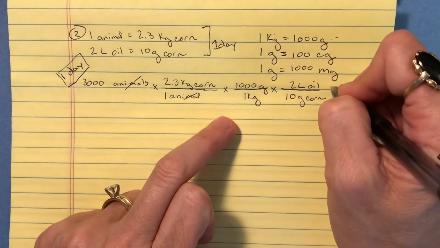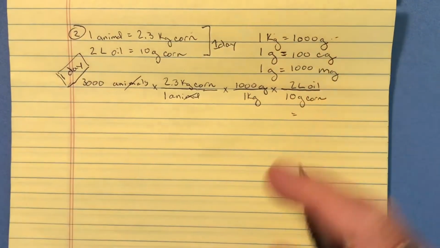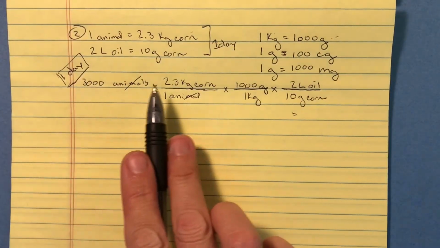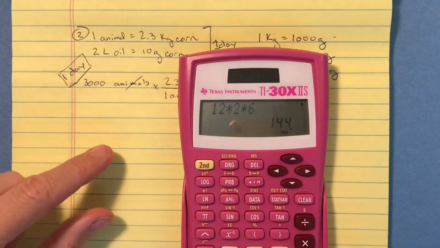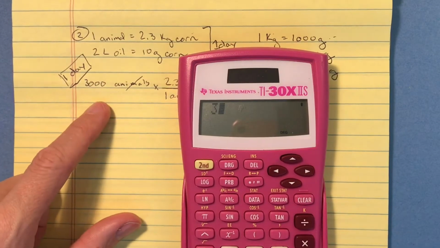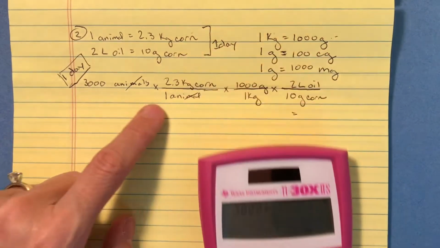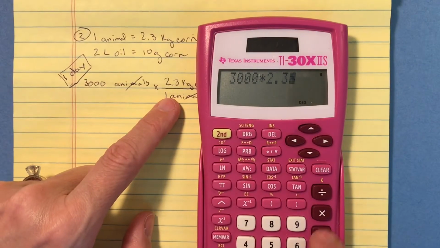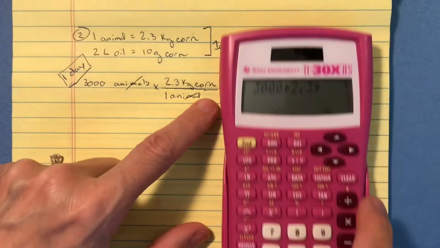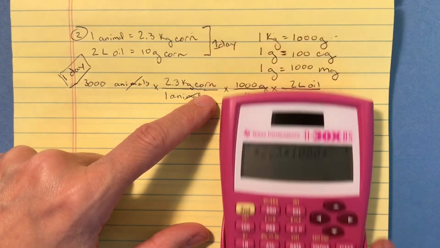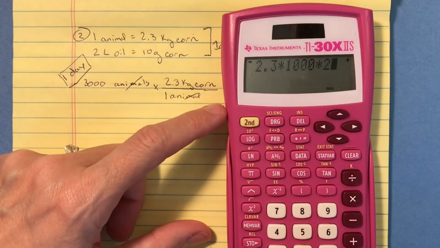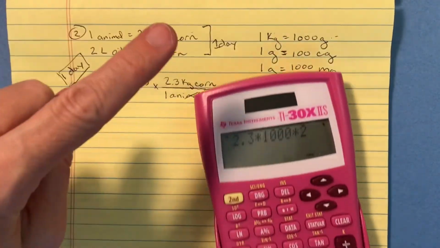Okay, so when you work this out, here's how you do this. Let me go ahead and turn this on again. Okay, clear that out. 3,000 times 2.3 times 1,000 times 2. It is at this point that you want to hit the equal sign.